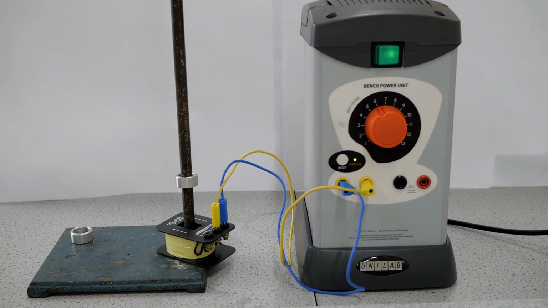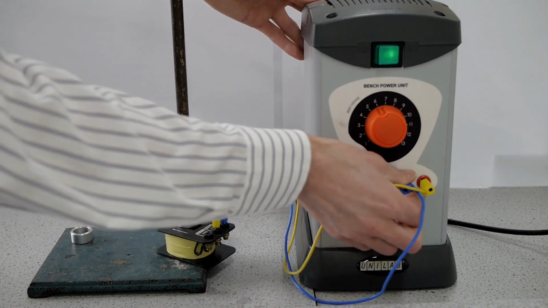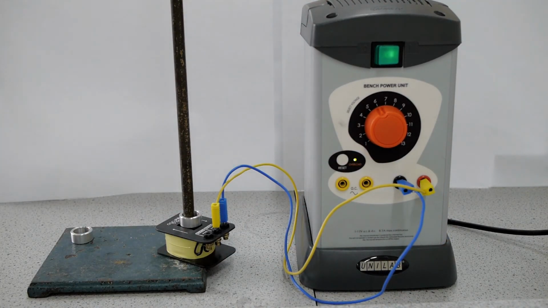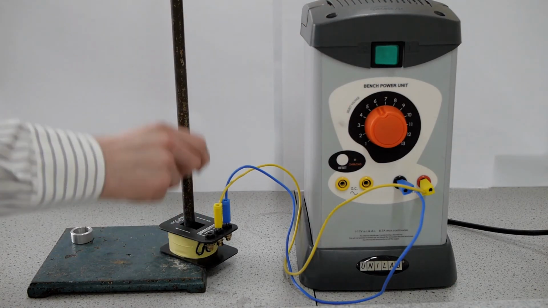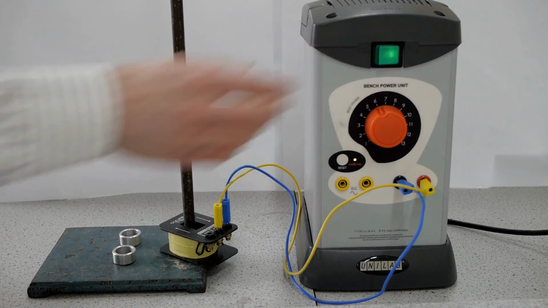And there we are, levitating aluminium ring. Can we explain that effect using Faraday and Lenz's law of electromagnetic induction? Why does it need a complete ring, not a ring with a slit in? Why does it need AC and not DC to exhibit this effect?